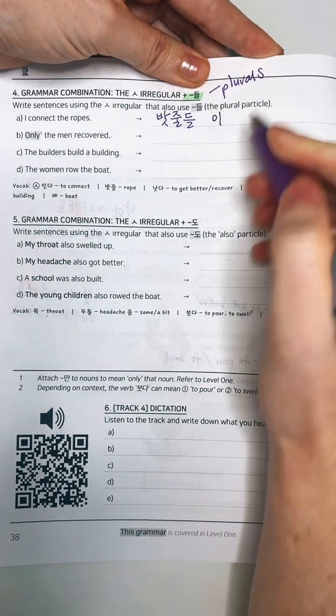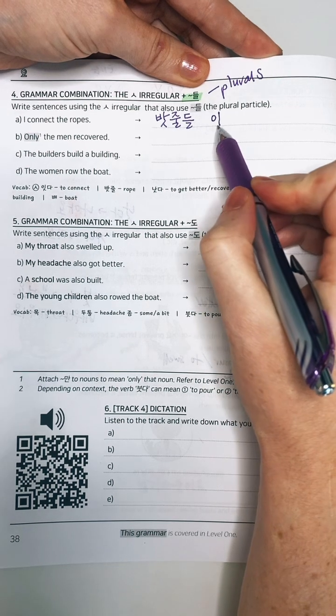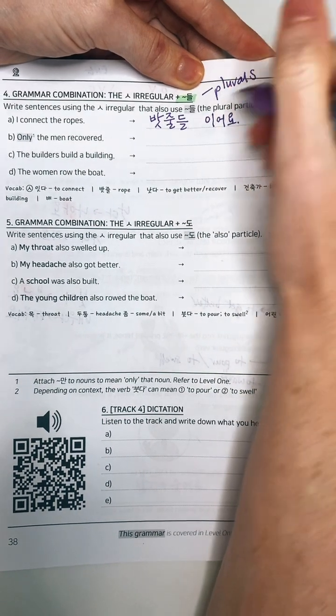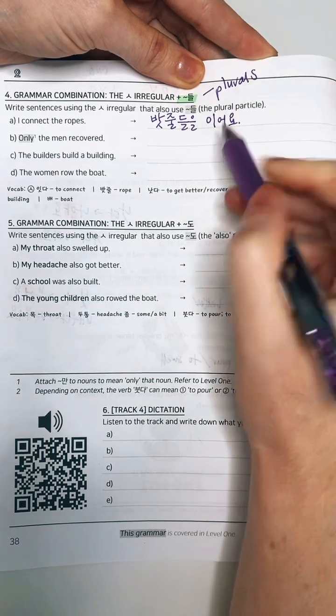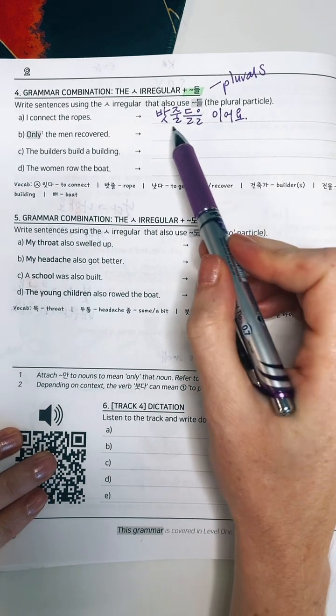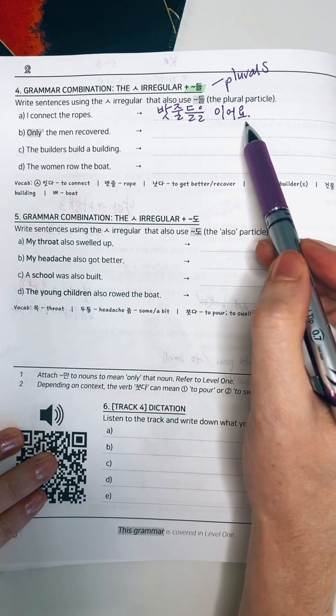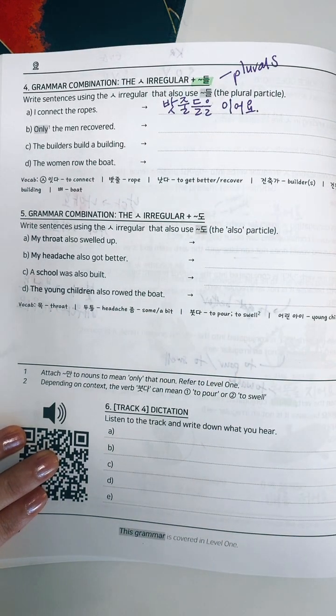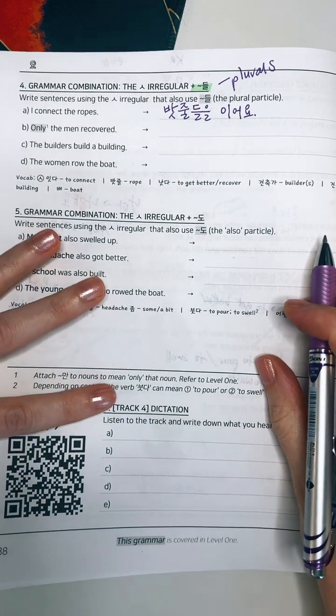잇다 is an irregular verb, so you take off the ㅅ at the bottom, and then you add 어요. And then here, to connect, this verb here is an action verb, so we use the object particle. 밧줄들을 이어요. I connect the ropes. 이어요. Yes.